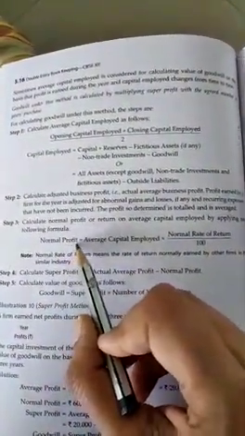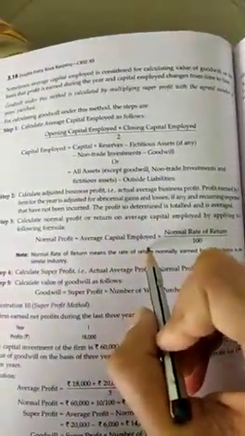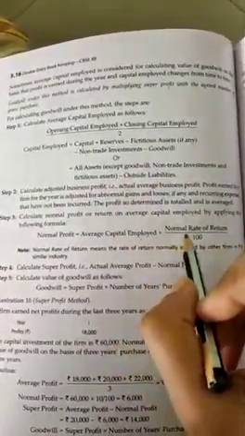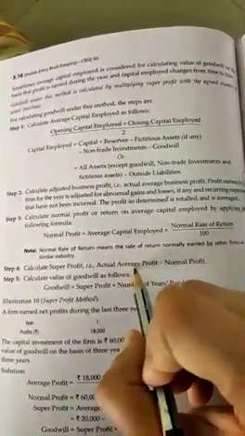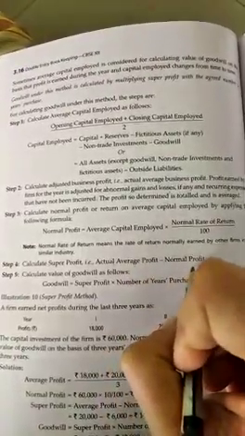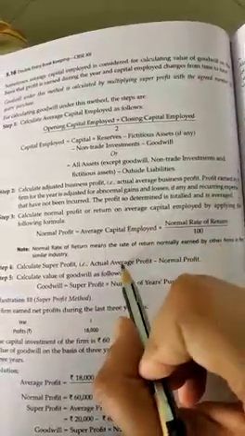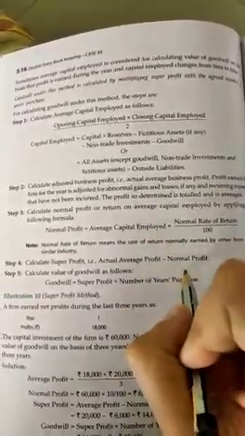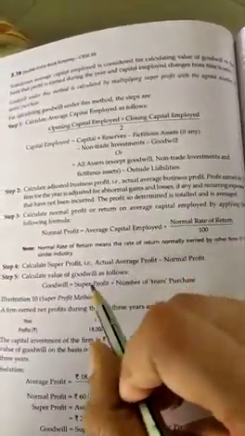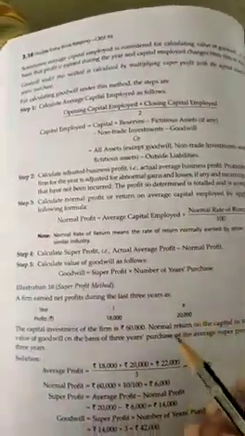Then normal profit is equal to average capital employed multiplied by the normal rate of return, which will be given in the question. Actual average profit minus normal profit. Actual average profit is step 2, normal profit is step 3. The difference is your super profit, and multiply by the number of years' purchase. This will also be given in the statement.